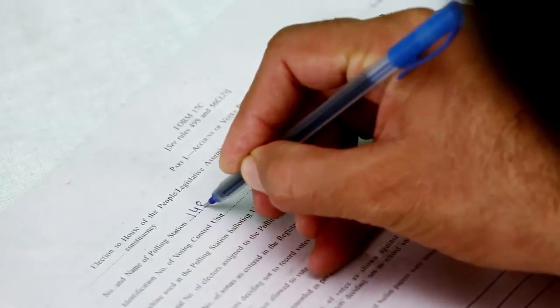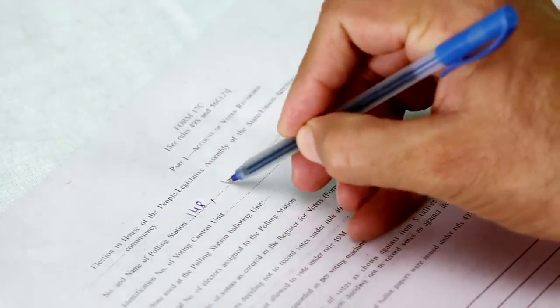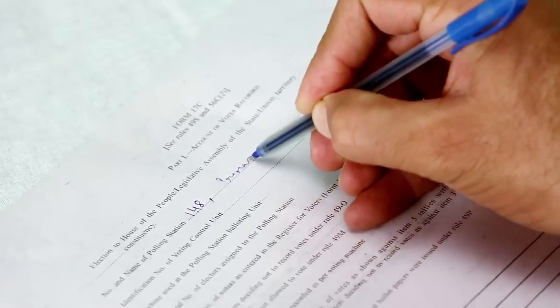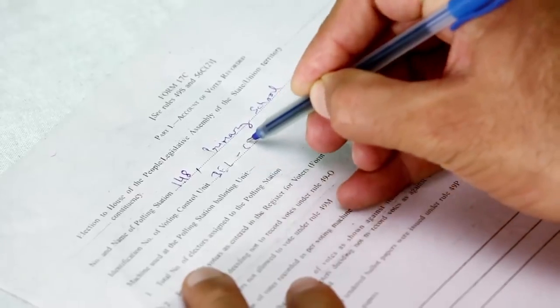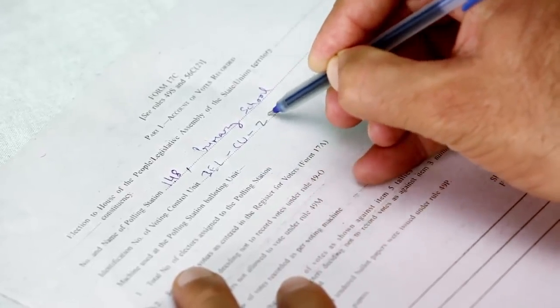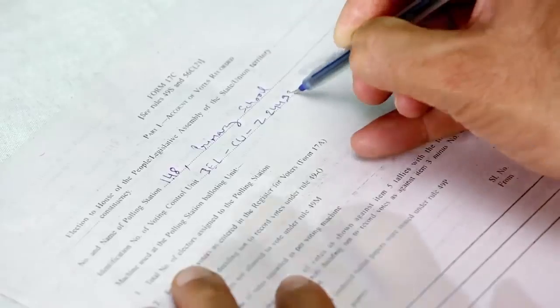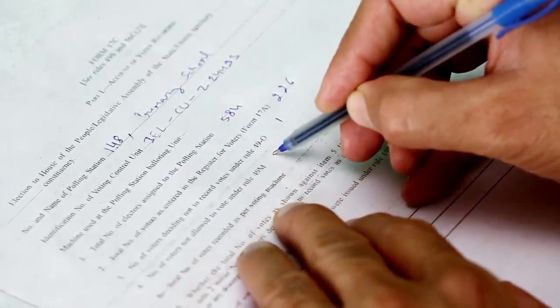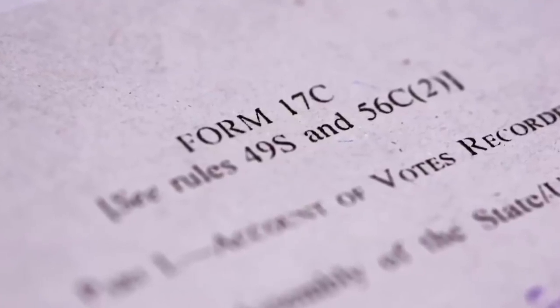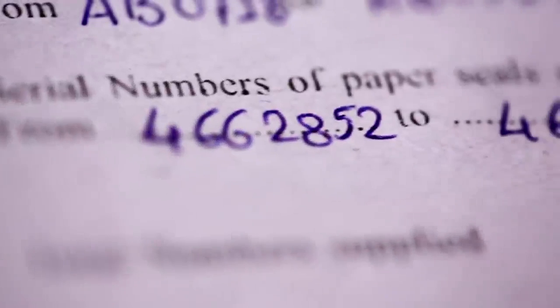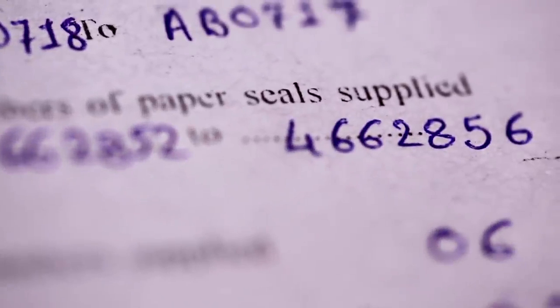Ravi will now prepare the account of votes in Part 1 of Form 17C in duplicate. The total votes recorded in the EVM should match the total number of votes as entered in the Register of Voters Form 17A minus the cumulative number of voters not allowed to vote. Also carefully note that in Form 17C, the serial numbers and the total number of green paper seals supplied to you and used at the polling station are to be recorded.